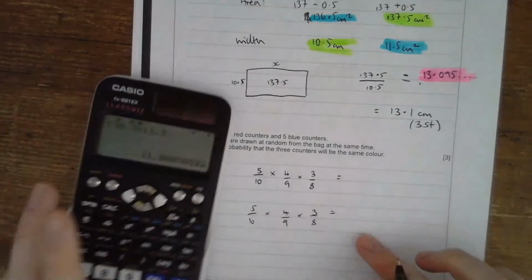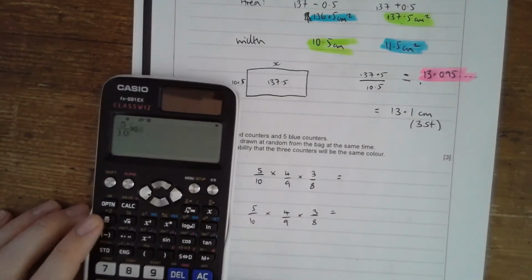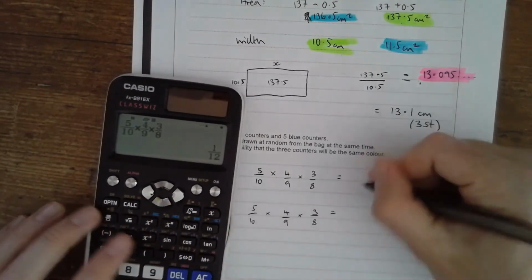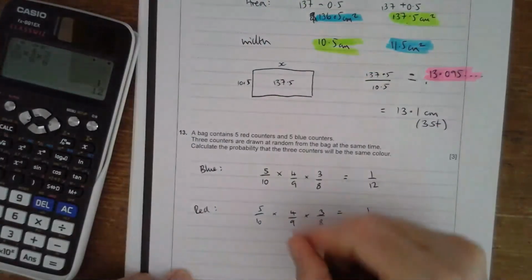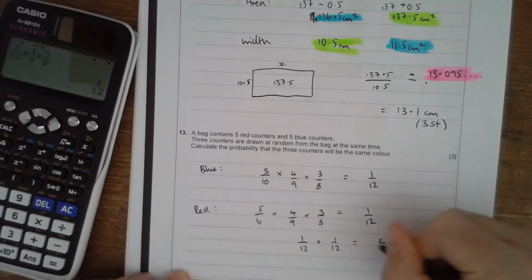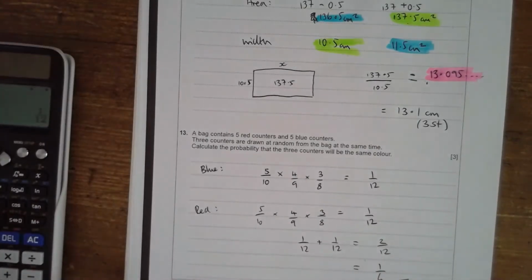Work that out as well. They'll be the same number. So 5 out of 10, times by 4 out of 9, times by 3 out of 8. That comes to 1/12. This will also be 1/12, so exactly the same, because there's 2 different ways I could have done it. It'll be 1/12 add 1/12, which is actually 2/12, but my calculator will tell me that it is 1/6 if I was to write it in simplest form. Okay?